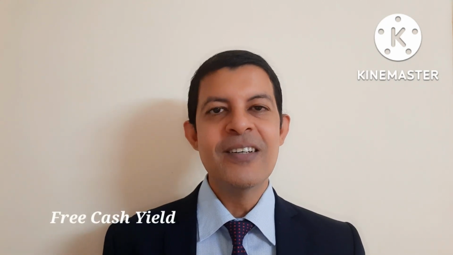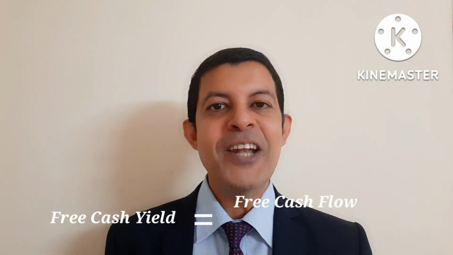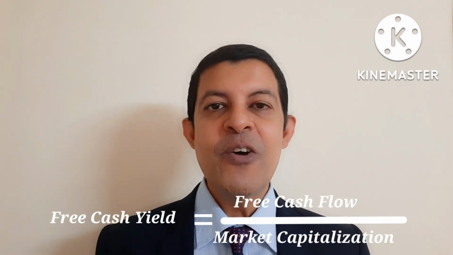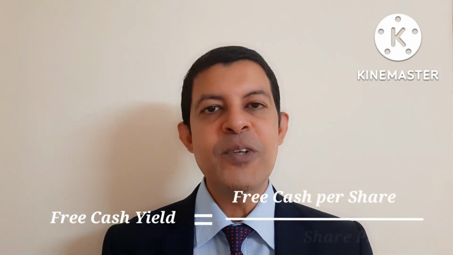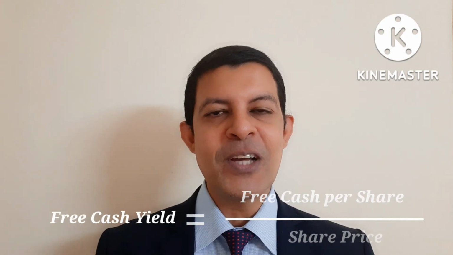The first ratio, which is our free cash flow yield: here what we do is we calculate the free cash flow of the company and divide it by the total market capitalization of the company. This will give us the free cash flow yield. This typically indicates how much free cash flow the company is able to generate relative to the share price of the company. Another way of calculating this is to derive the free cash flow per share of the company and divide it by the share price of the company.